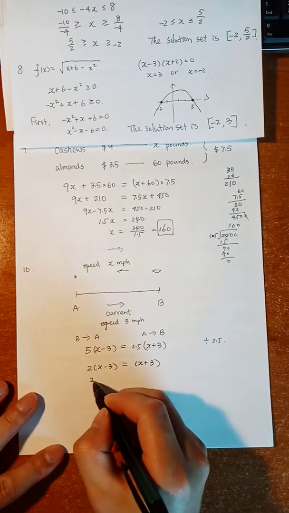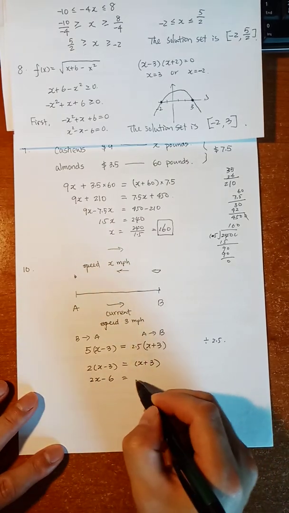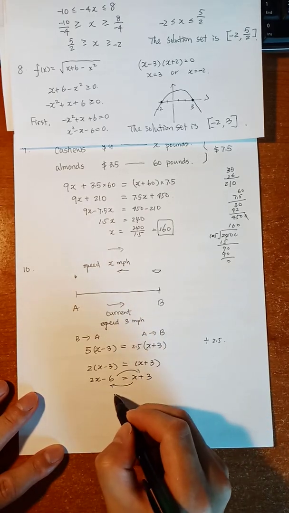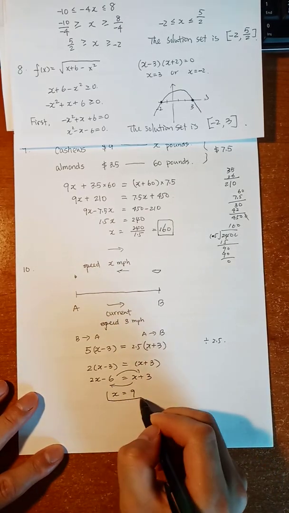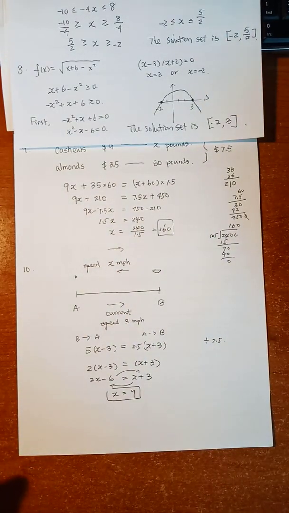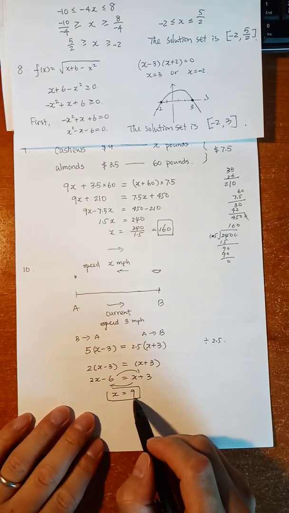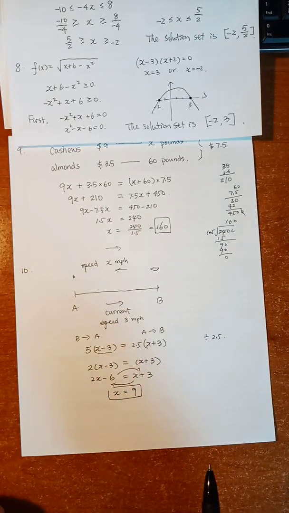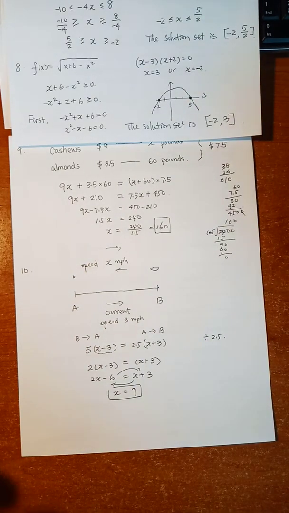So it's 2x minus 6 equals x plus 3, so x is equal to 9. So the speed of the motorboat is 9 miles per hour. What is the speed relative to the water? This is the speed relative to the water, and this is the speed relative to the bank.